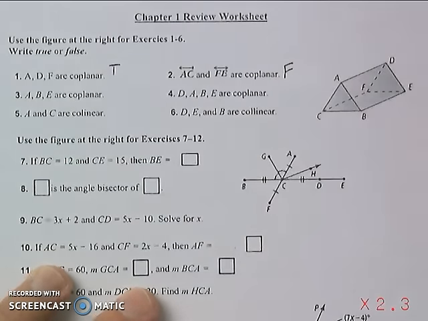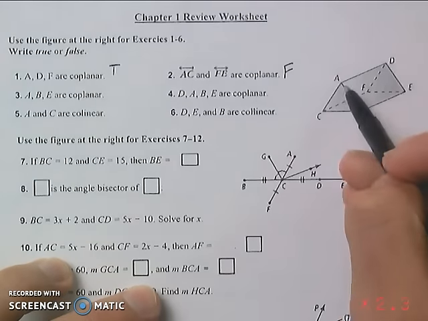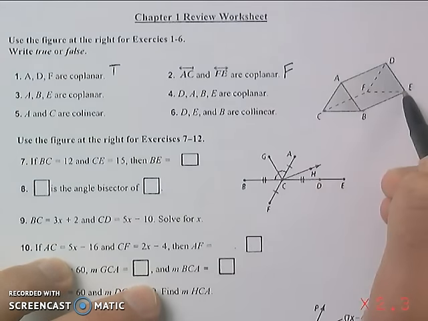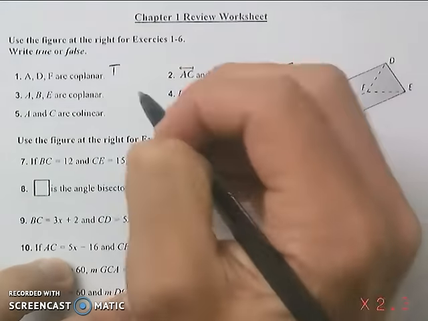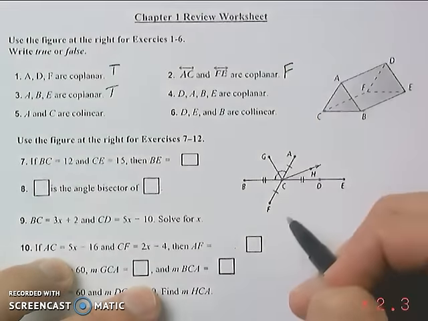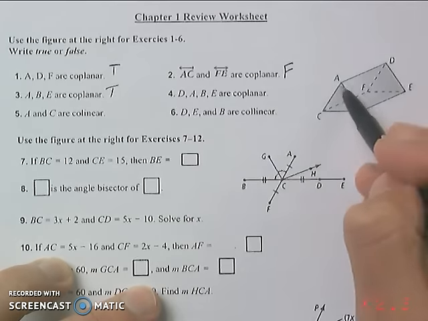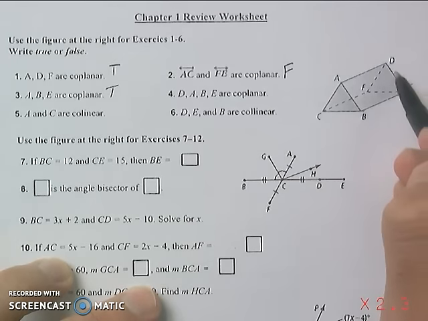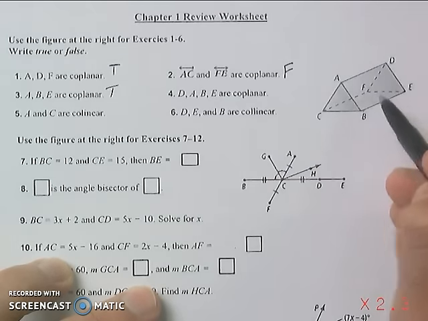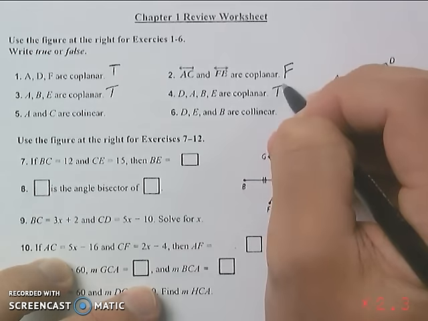Number three, ABE. A, B, and E are on the same front plane, so that is true. D, A, B, E are all right here on the front plane, so that is also going to be true.